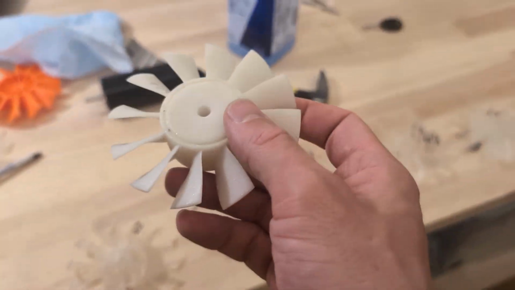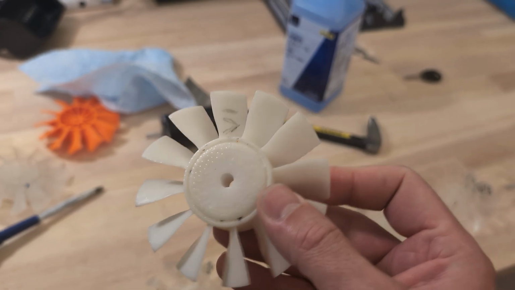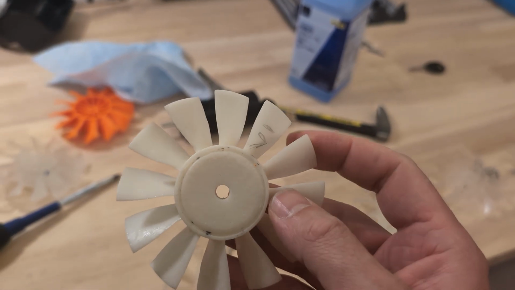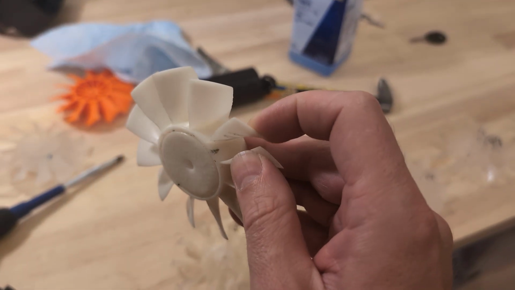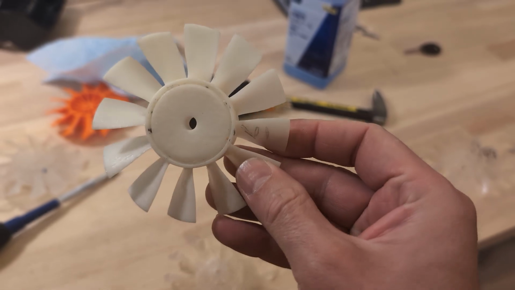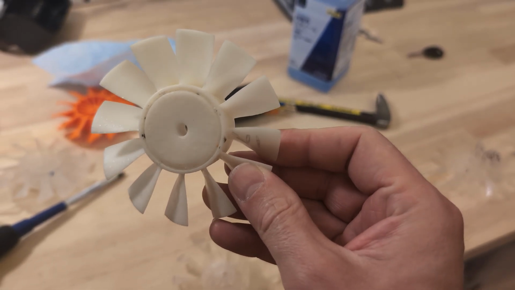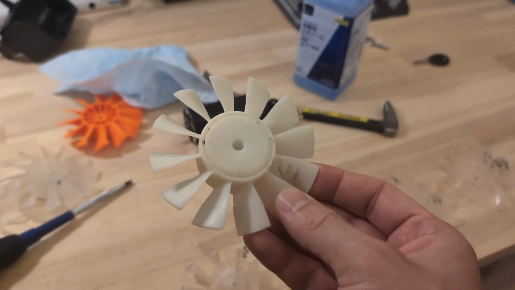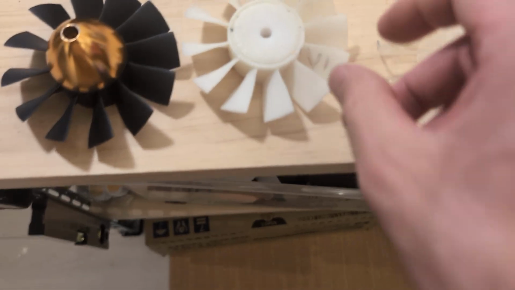Okay, so this is an ABS-like. It's good, but it's not quite good for propellers. As you can see here, I think it's the same thickness, almost the same form and design as the original one.